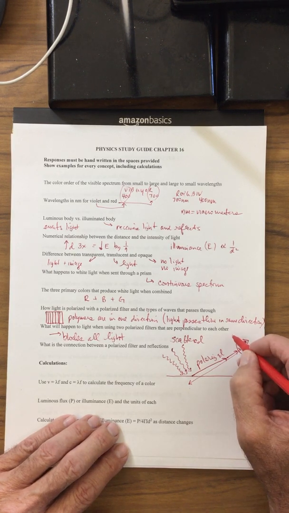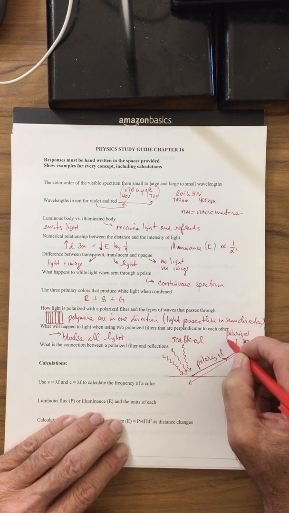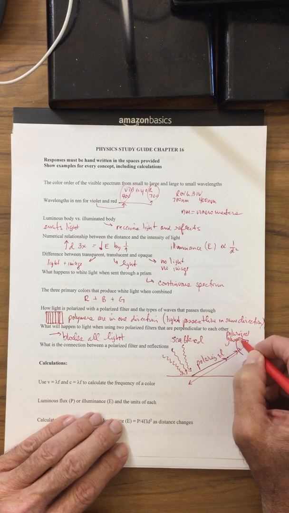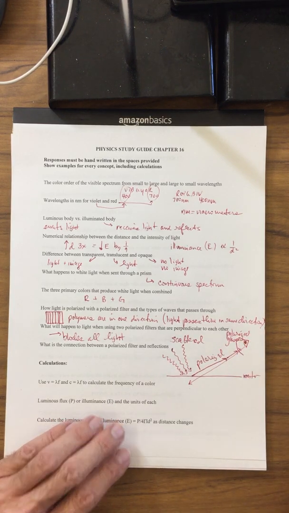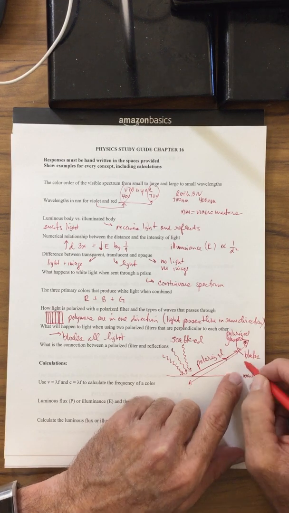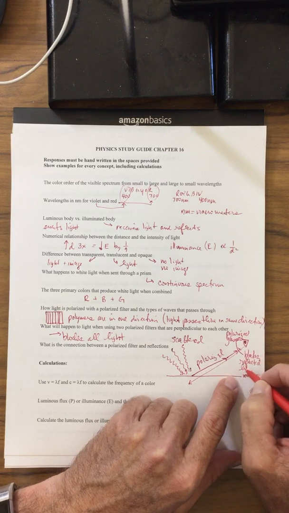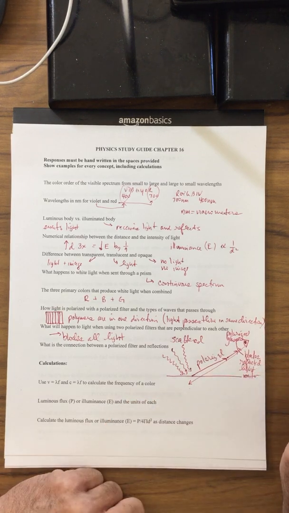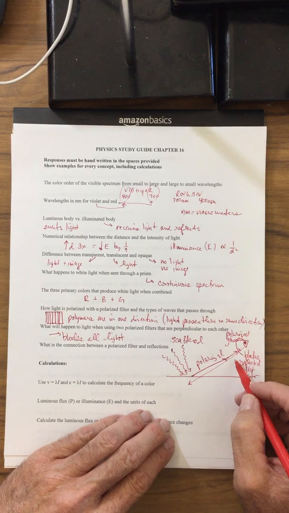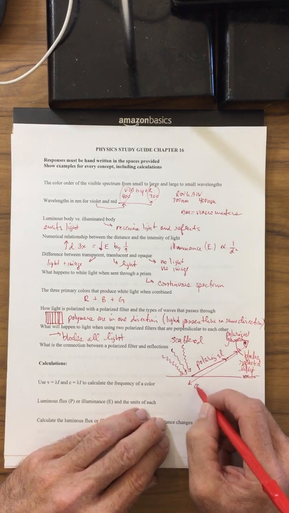So here is the polarized filter, or your sunglasses. When you have your polarized glasses, this blocks the reflected light, which is the reflection, but you can see under the water.